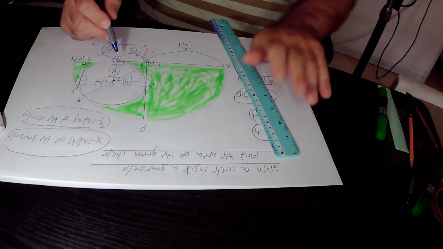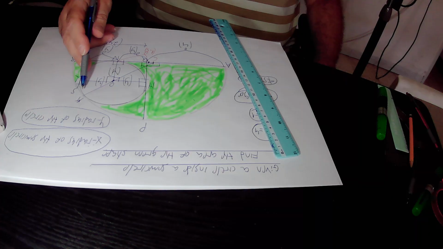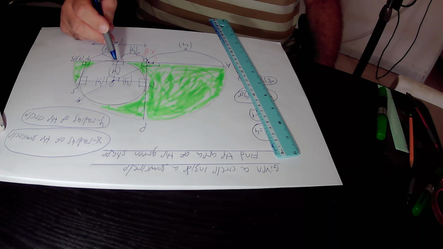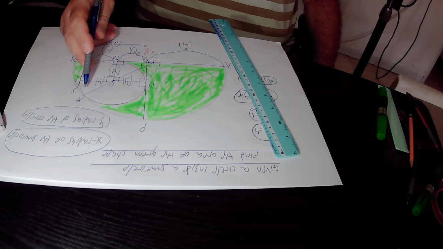You can see in the drawing that indeed the straight line CO passes through point K, or COK is one straight line. So it is exactly according to rule 9.